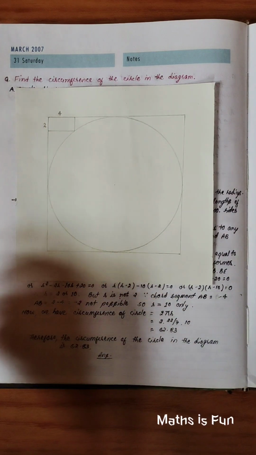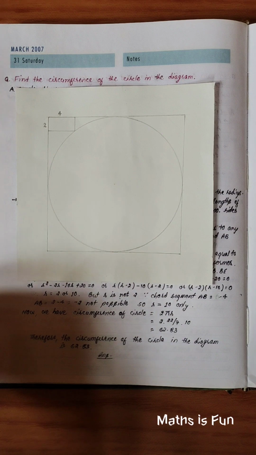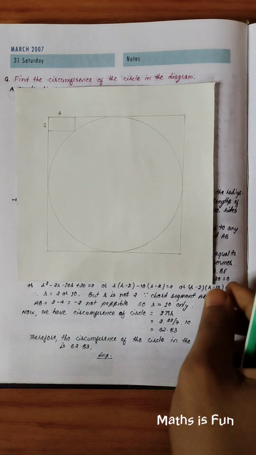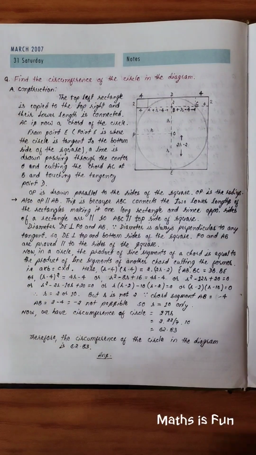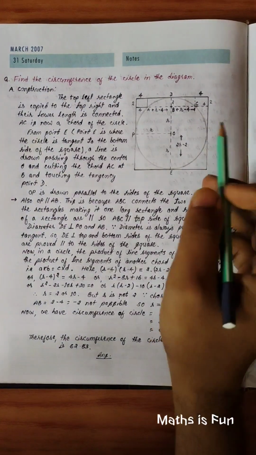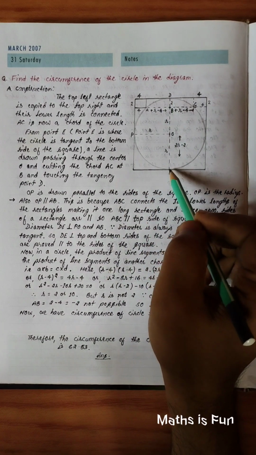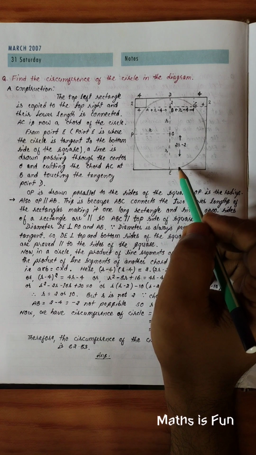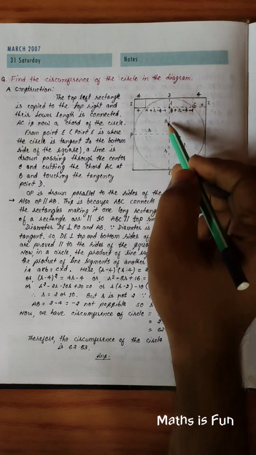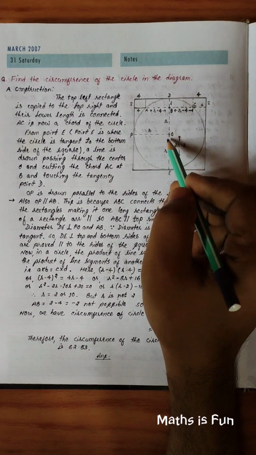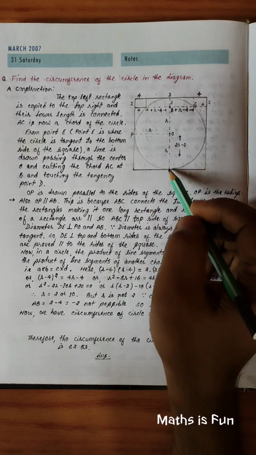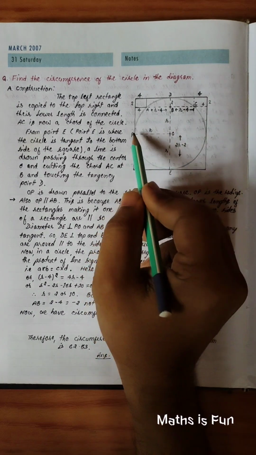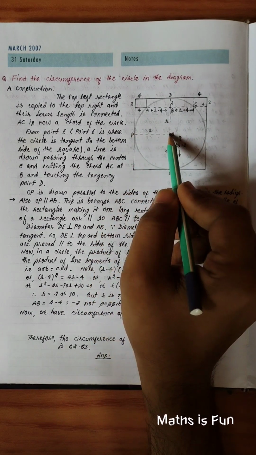So let's find out. For that we have to make some constructions. So let me explain the constructions. Here you see D and E are the points of contact between the circle and the sides of the square. So we draw a line which passes through the center, and D and E is joined. We have another point of contact, that is P. So we join P to the center O.